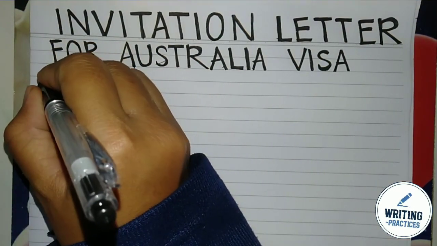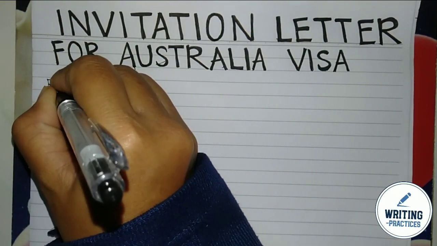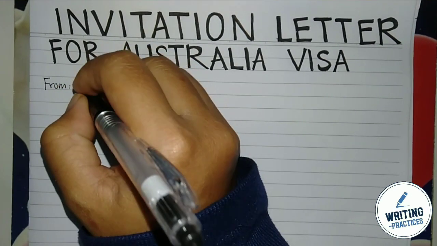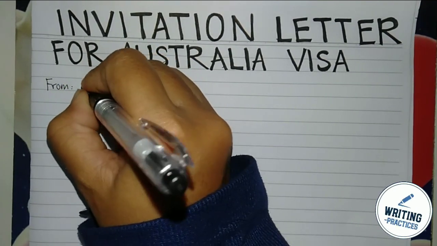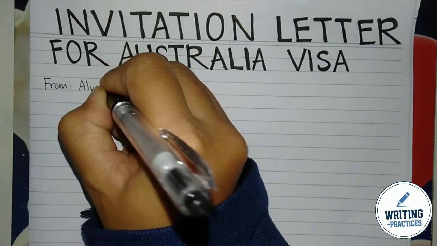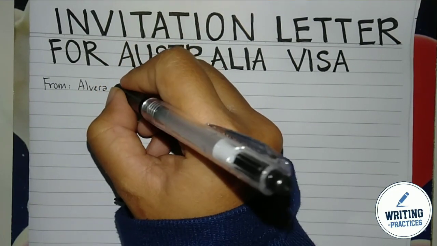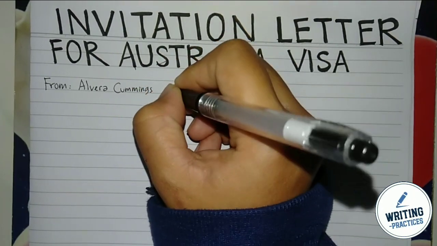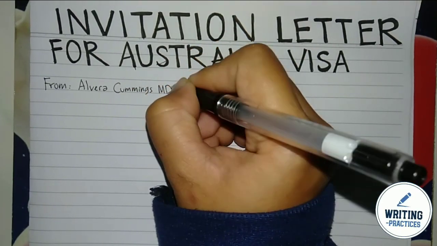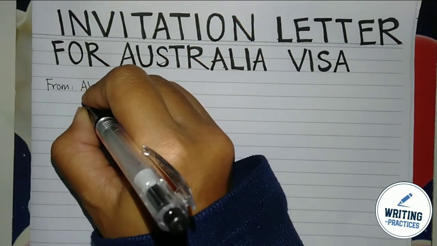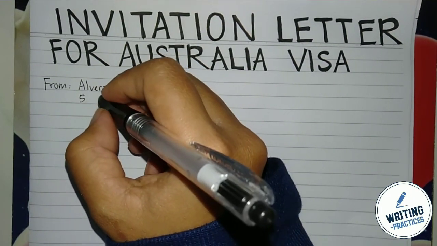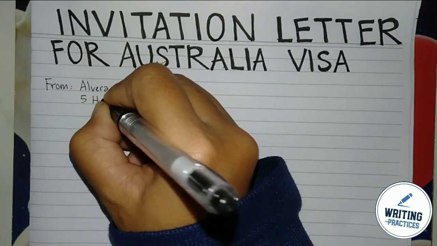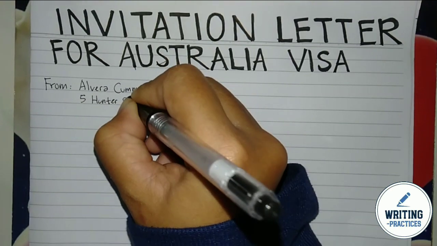Today, we are going to learn how to write an invitation letter for Australia visa. What is an invitation letter for Visa Australia? A letter of invitation for an Australia visa is a letter written by a citizen or legal resident of Australia, addressed to a foreigner with whom they have family ties or friendship, inviting them to stay over at their house. Here, Writing Practices will show you how to write an invitation letter for Australia visa step by step.